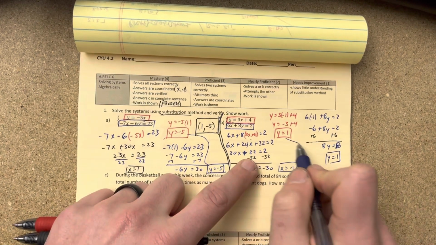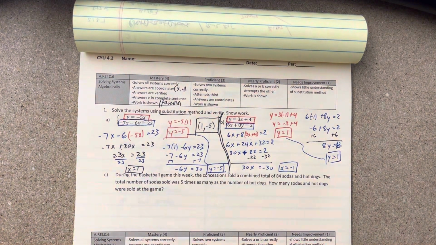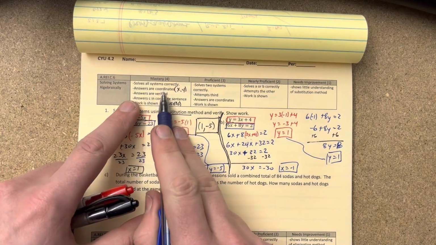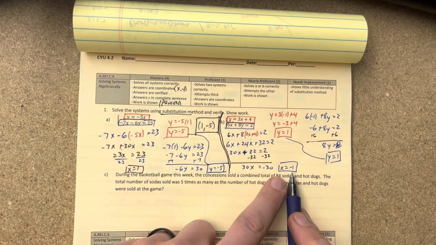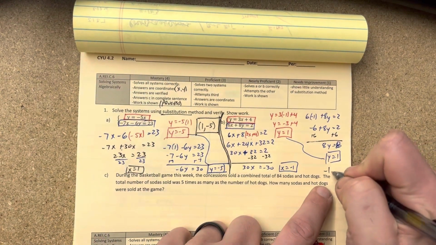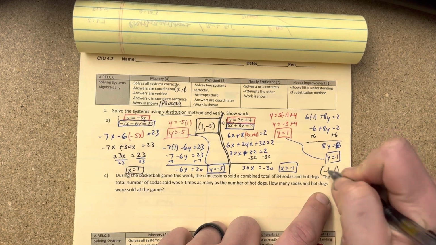And again, these match, which is great news. That's exactly what we need to find. So our solution here has an ordered pair. The coordinates, x comma y, is negative 1 comma positive 1. So negative 1 comma positive 1 is our solution.